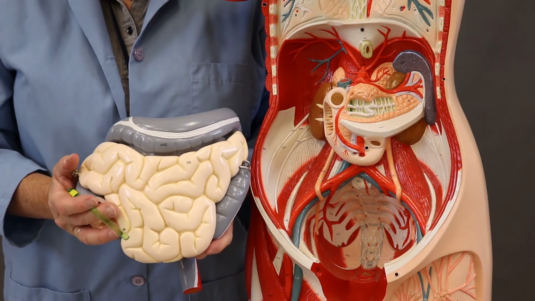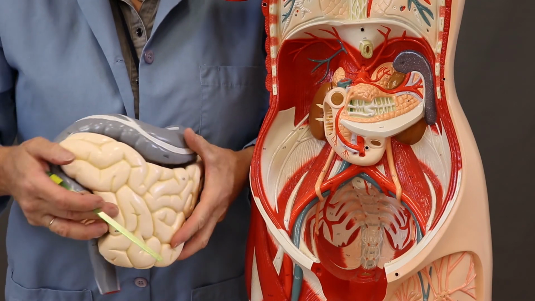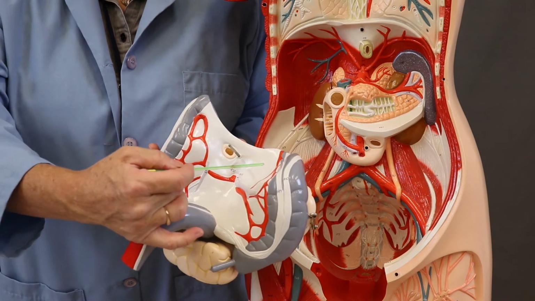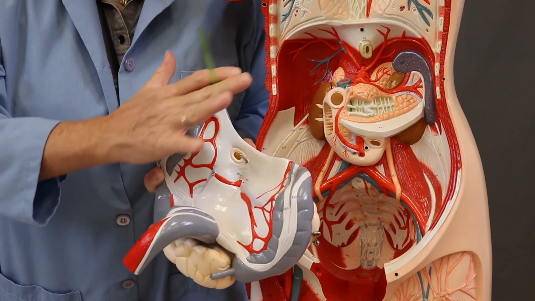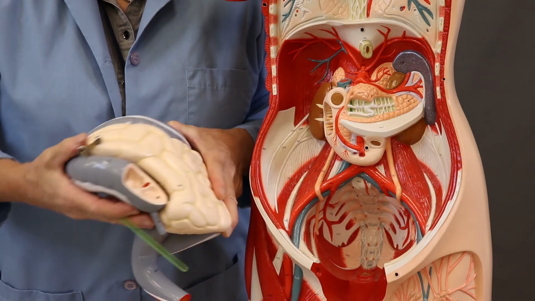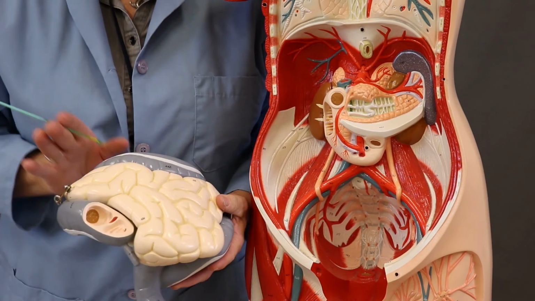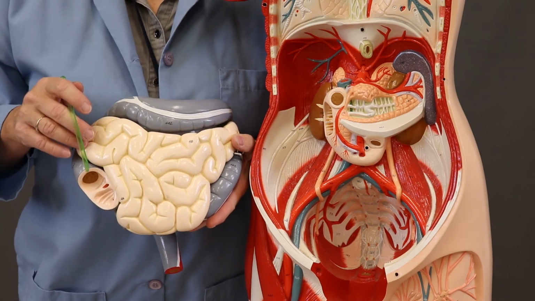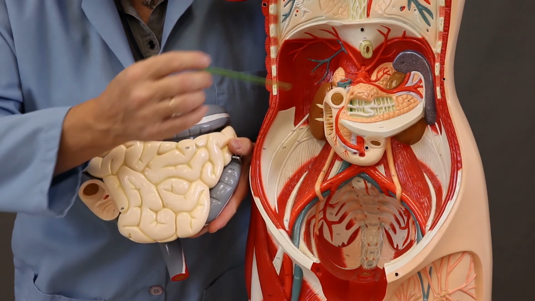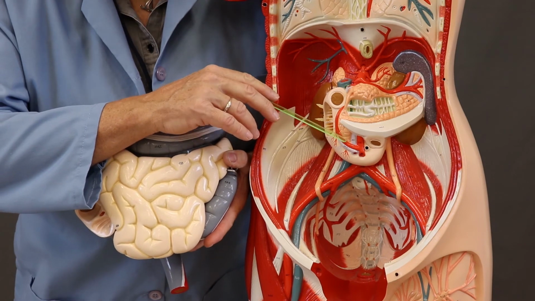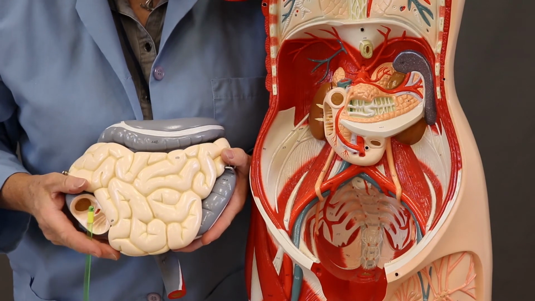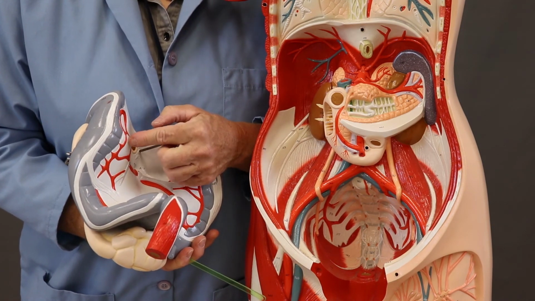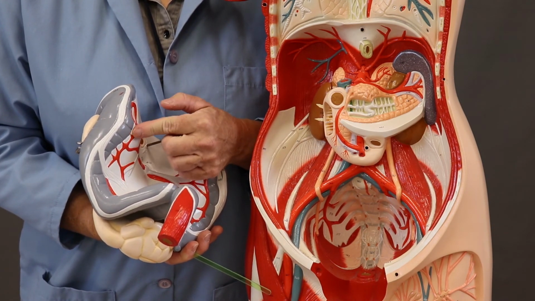But the superior mesenteric artery, remember, feeds the right half of the colon and all of the small intestine. You can't see the takeoff of the inferior mesenteric artery due to the organs, but remember, the inferior mesenteric artery would feed the left half of the large intestine.